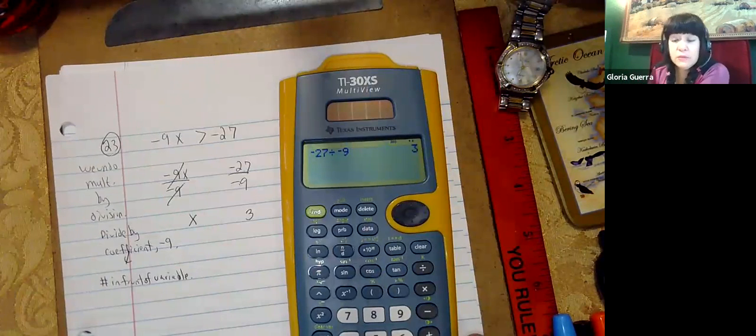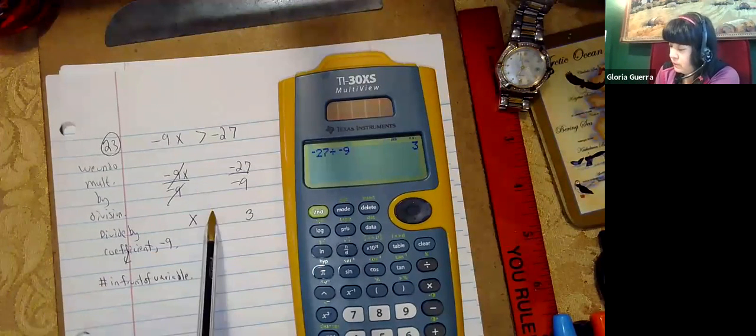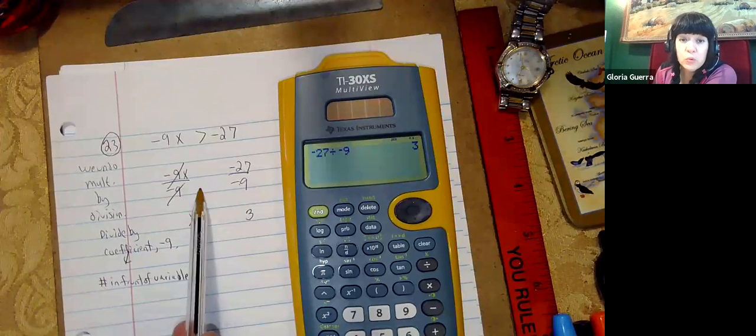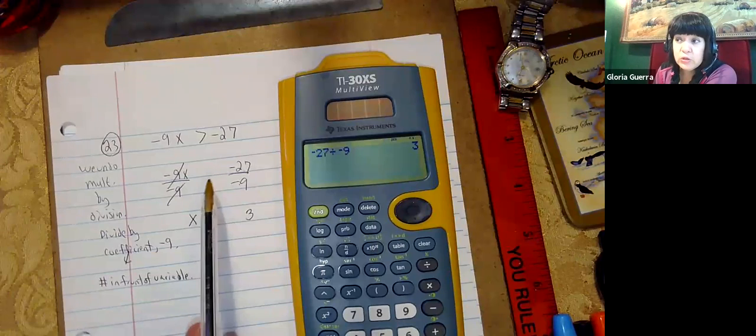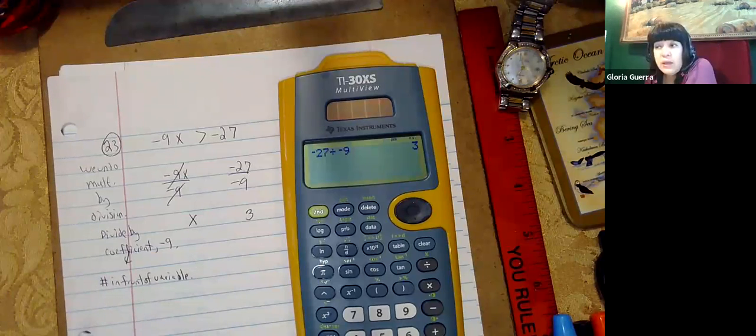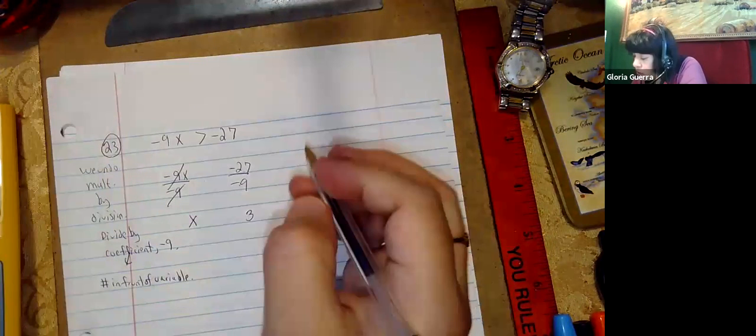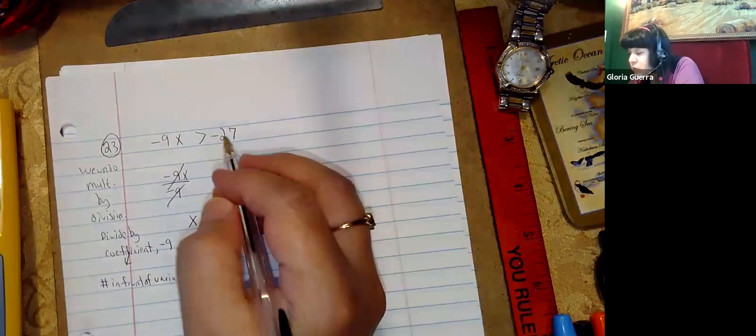Okay, but then something really important happens here. There's a rule when you're solving inequalities that says that whenever you divide by a negative number or whenever you multiply by a negative number, you're required to change the direction of the inequality. So that's why this direction will change this way.